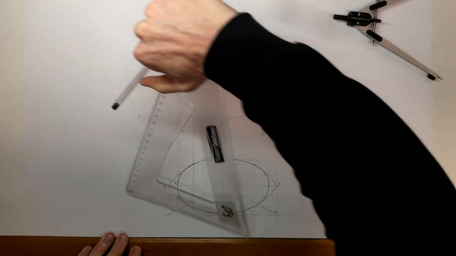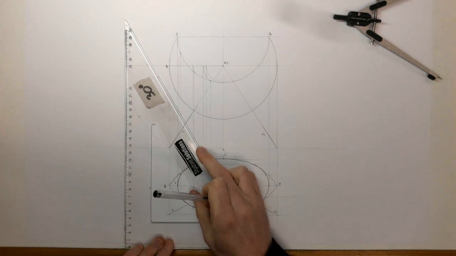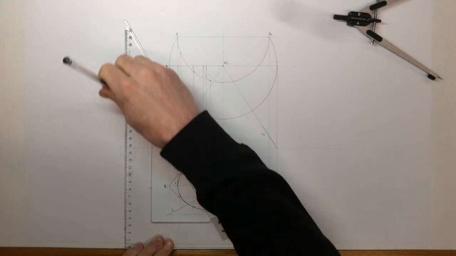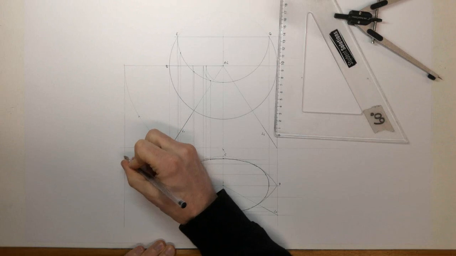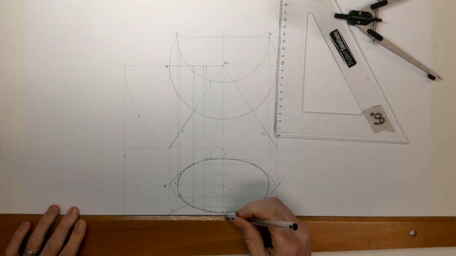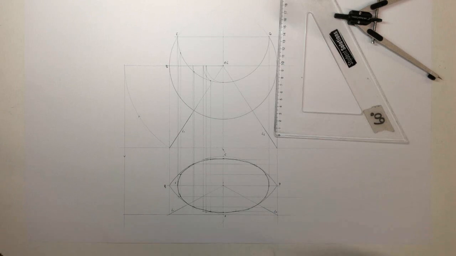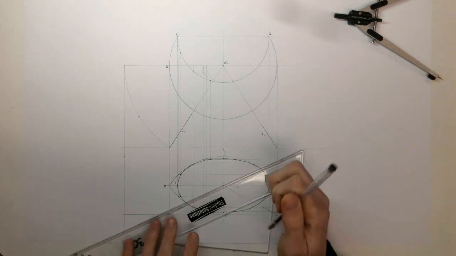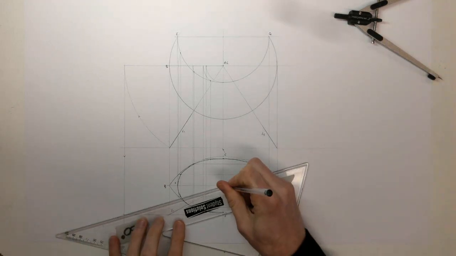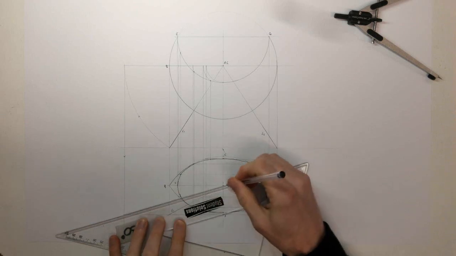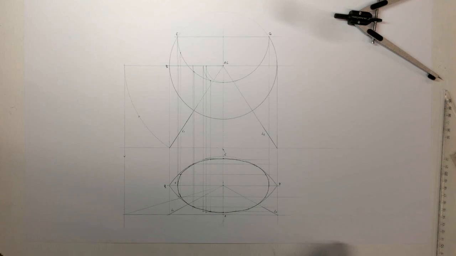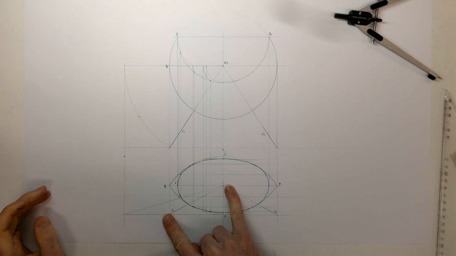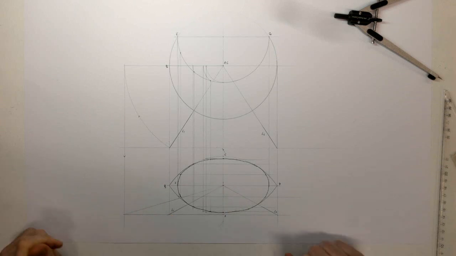Project that down now. Okay, so there now is the true length from here to here. That is the true length line of L1. As a generator, it's the true length of that generator.